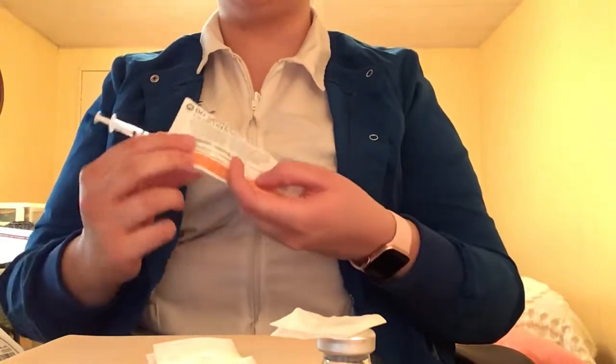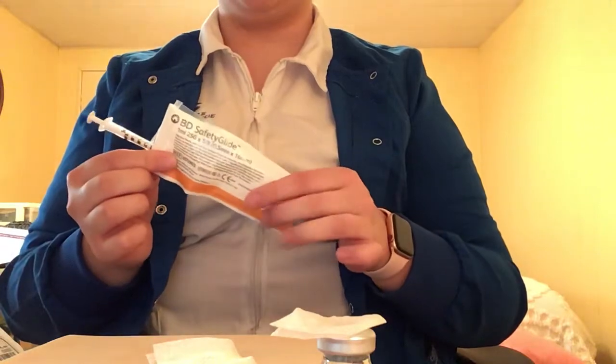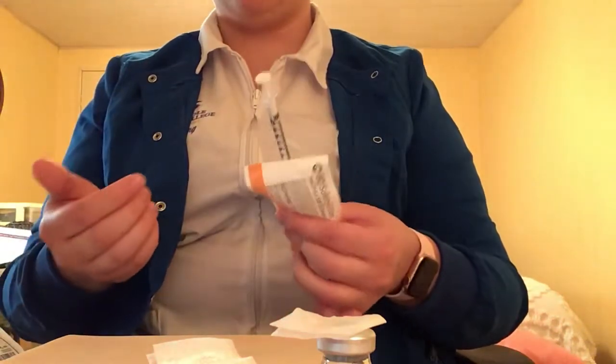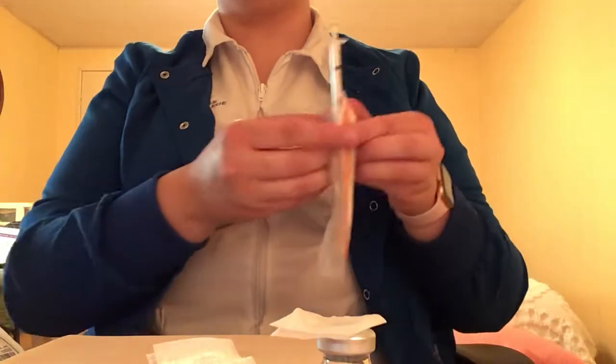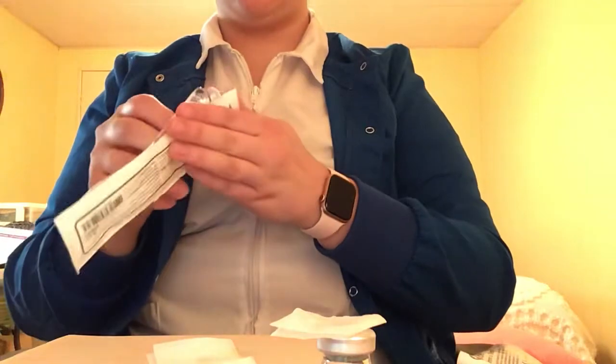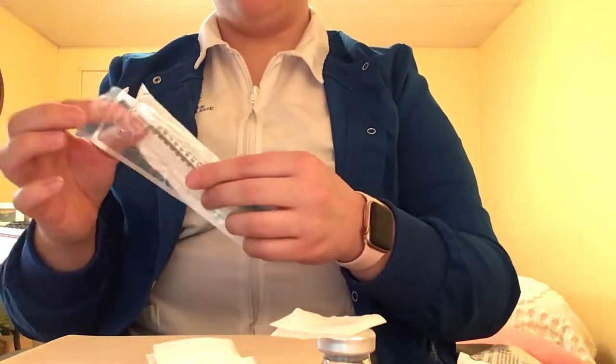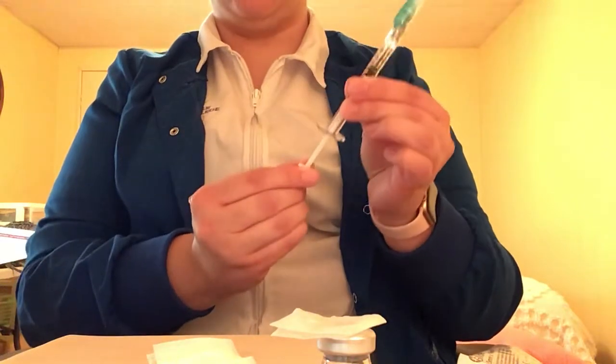And I'm going to be using a 5/8 inch 25 gauge needle for my subcutaneous injection. Now normally these would be in the sterile packaging, but for our purposes, I'm going to open up our packages both here. And if these were brand new syringes, I would want to take them out and play with the plunger a little bit just to loosen it up.